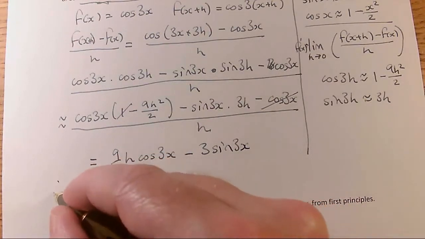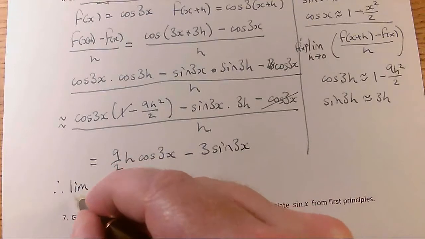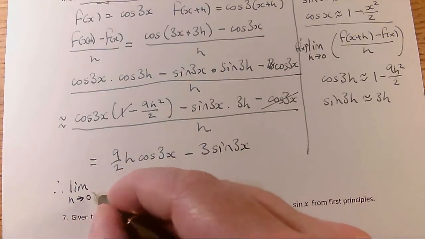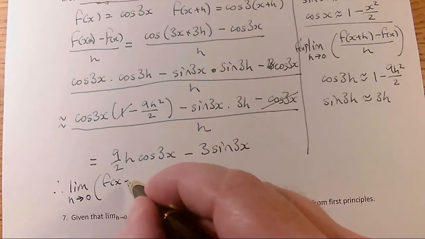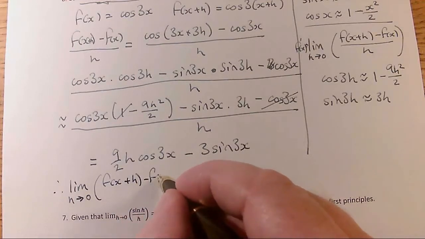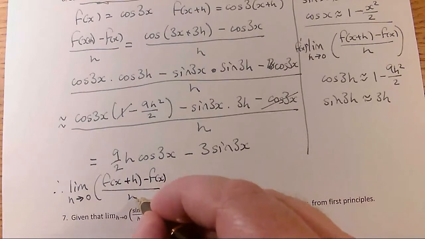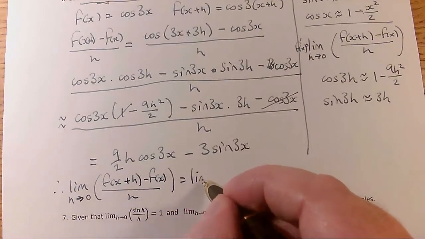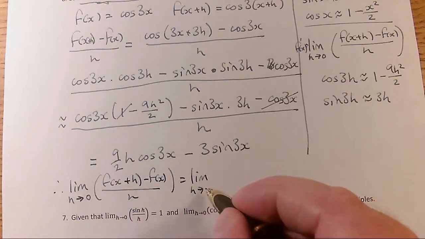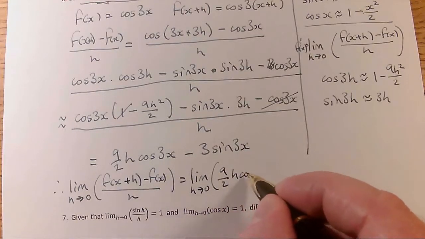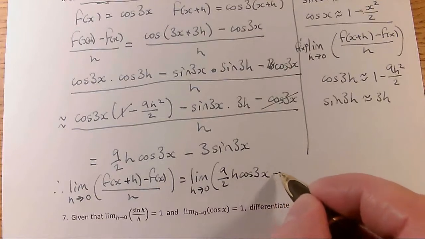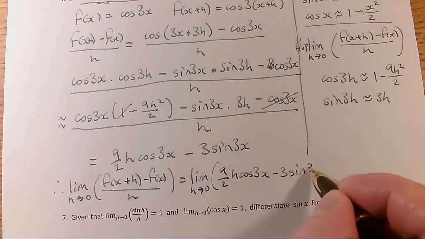Okay, so therefore the limit as h tends to 0 of f of x plus h minus f of x all over h is the limit as h tends to 0 of this thing I just cooked up, 9 over 2 h cos 3x minus 3 sine 3x.